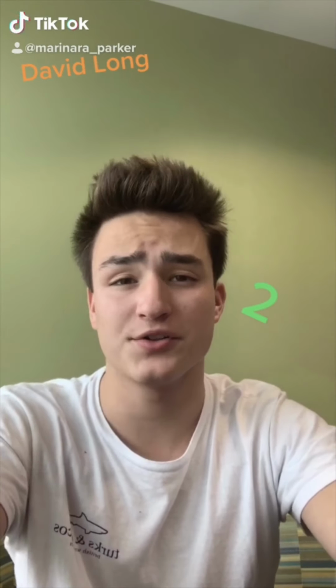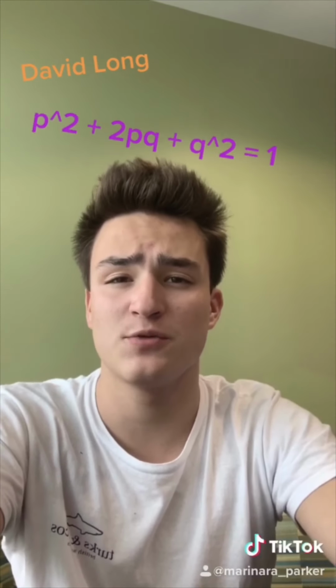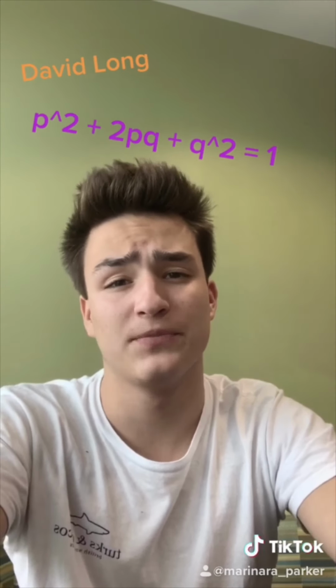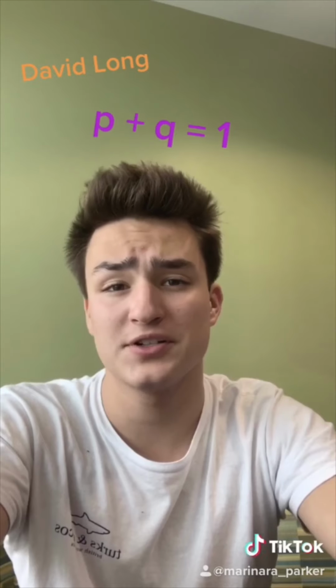Now, there are 2 parts to this equation. The first is p squared plus 2pq plus q squared equals 1. The second is p plus q equals 1. Now, what do these numbers mean?